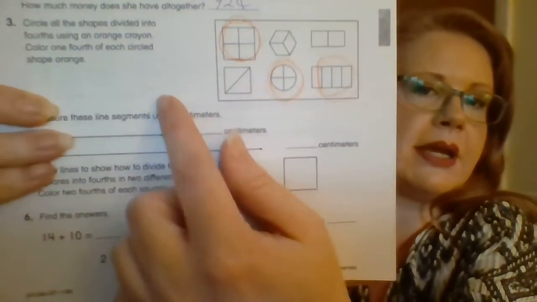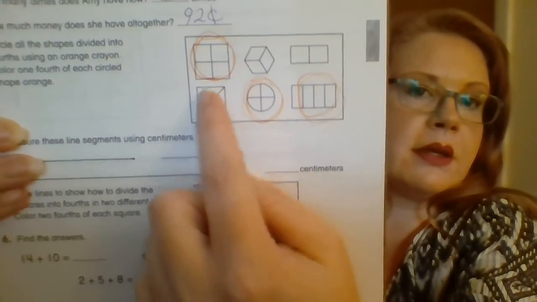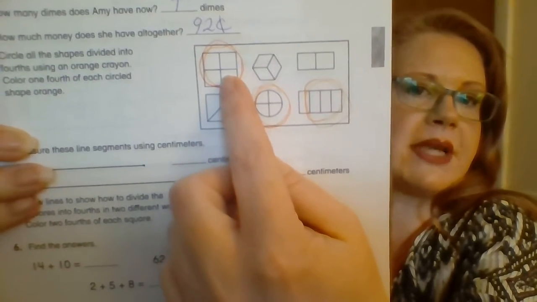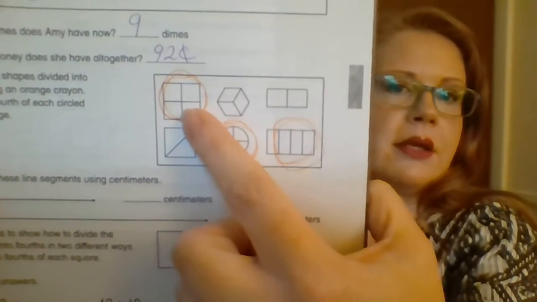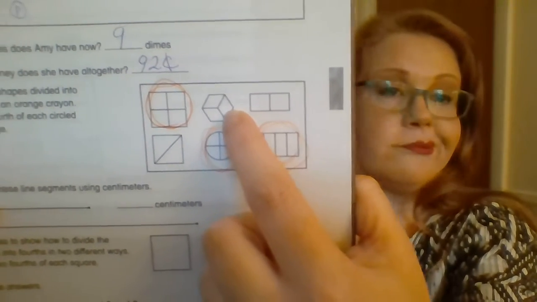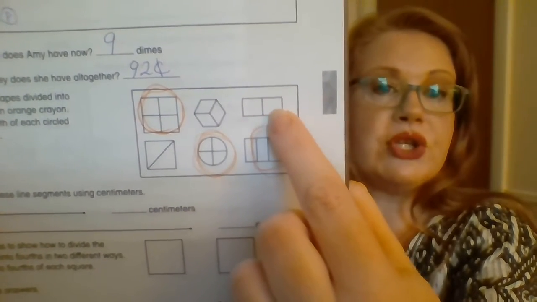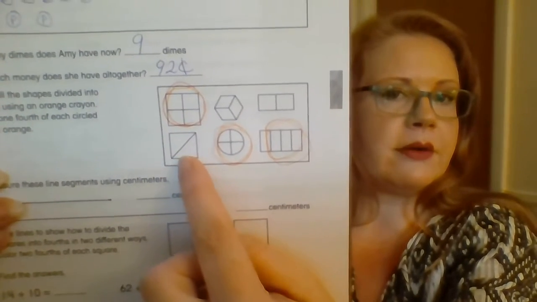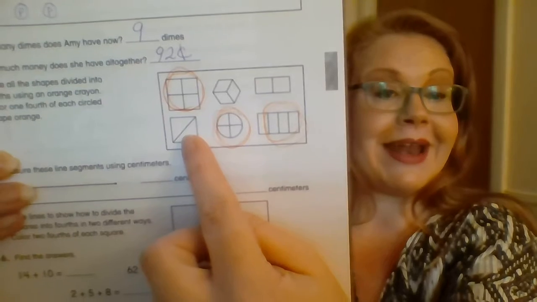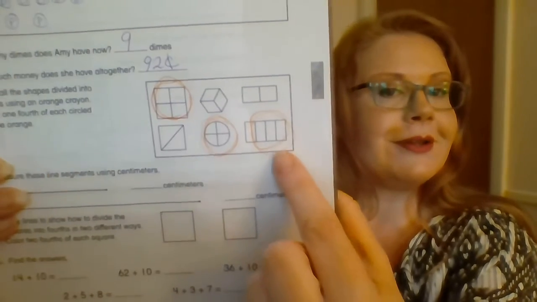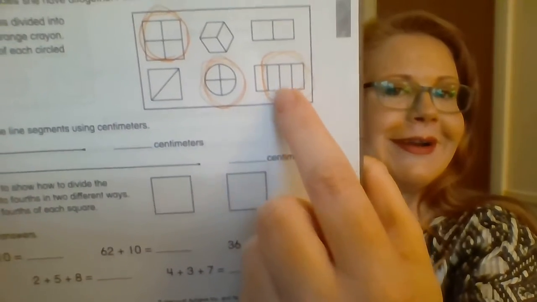All right, so let's look at these. The first one I circled has 1, 2, 3, 4 sections. So I circled it. The one next to it has 1, 2, 3, not fourths. 1, 2, that's halves, remember? Down here, 1, 2, another one divided in half. 1, 2, 3, 4, I circled, and 1, 2, 3, 4.